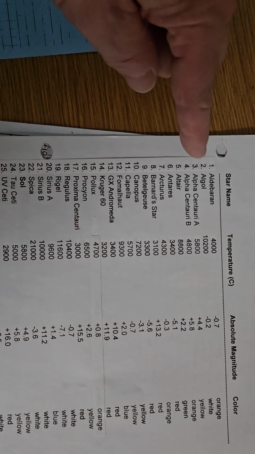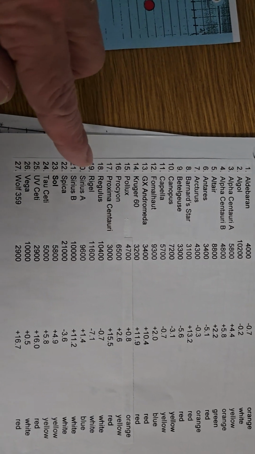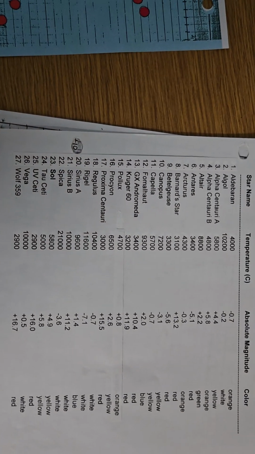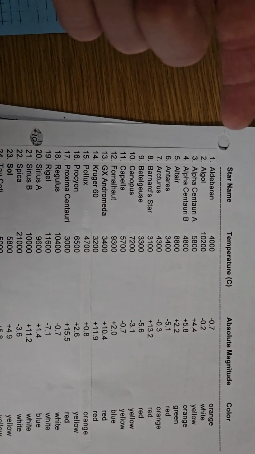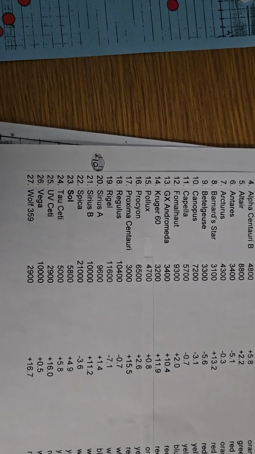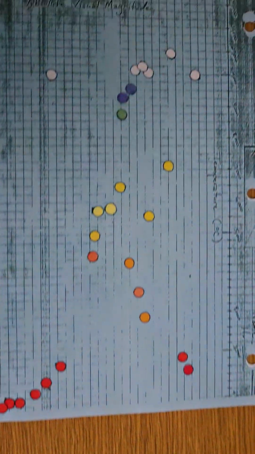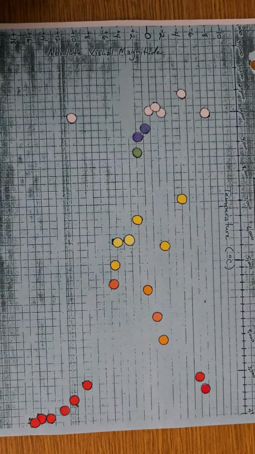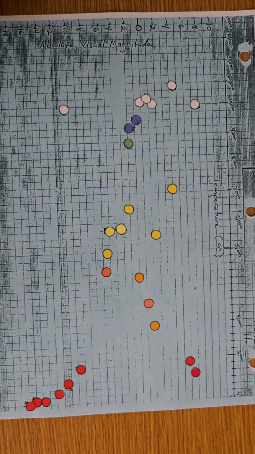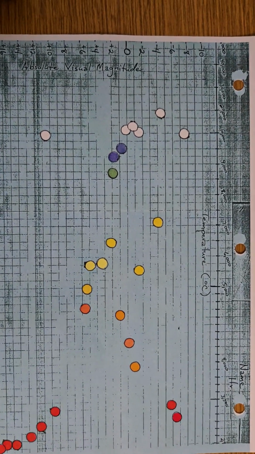And the reason for that is these numbers are just bogus. This list of 27, this is the only list in the world where these stars are in that order. Okay. I'm the one that picked these stars. So what you're looking at here is a pretty copy. It's nice and clean of the 27 dots.